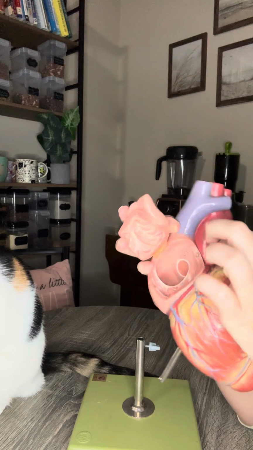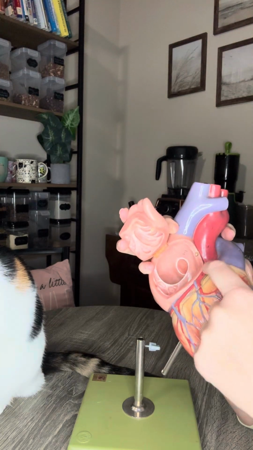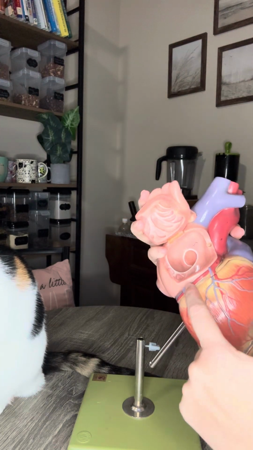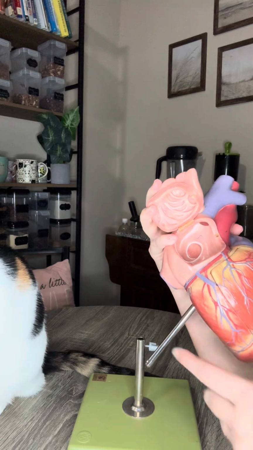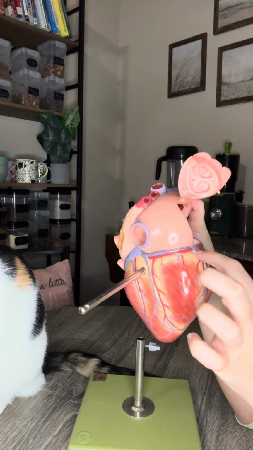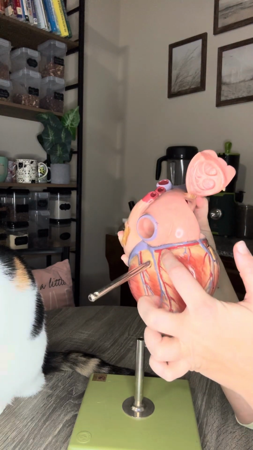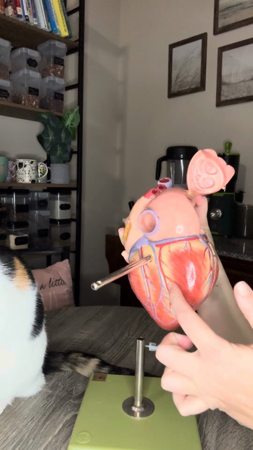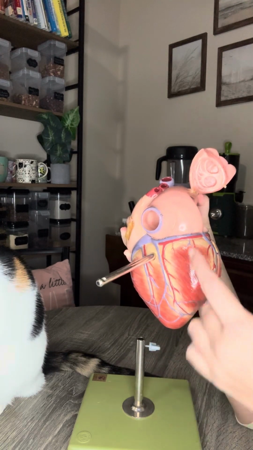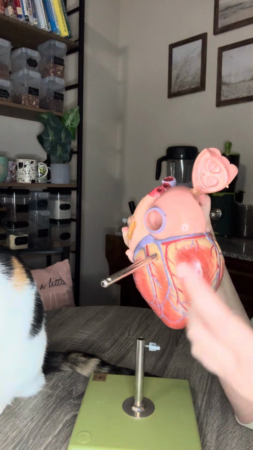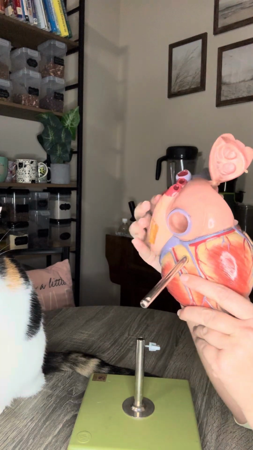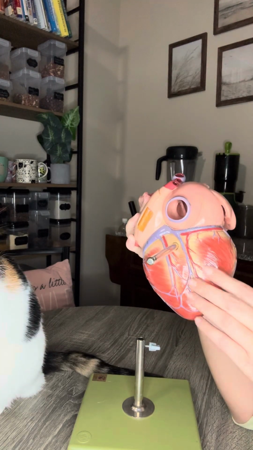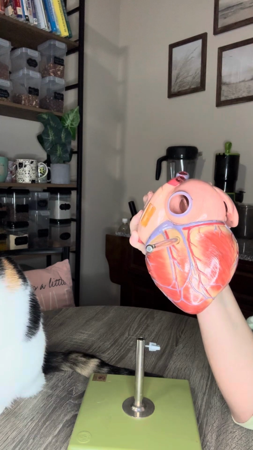Again, coming off the base of the aorta, we have the right coronary artery, the right marginal branch, keep following the right coronary artery around, and the posterior interventricular branch, or posterior interventricular artery. Either one is okay. Now, a quick side note on this is we have something called coronary dominance.